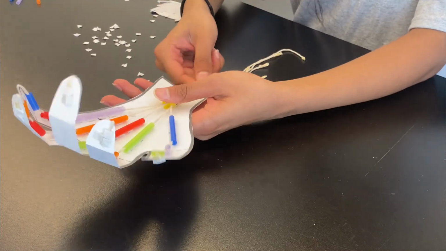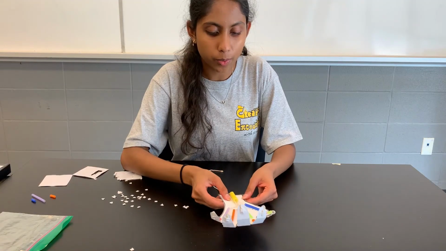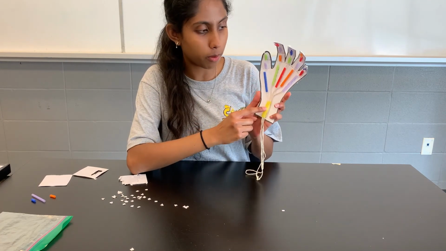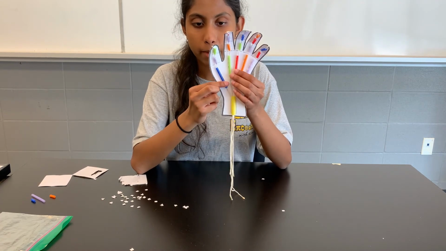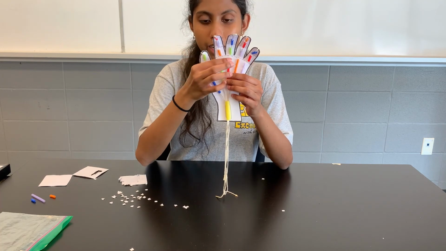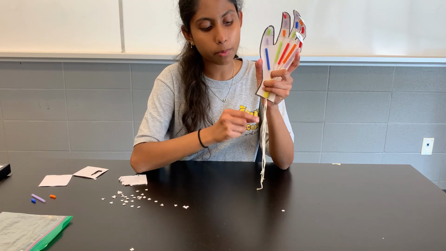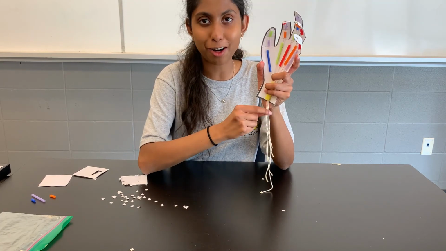So these straws on our hand actually represent the bones in our actual hand. So we have our thick straw here that represents the carpal bones. We have these straws in the middle of our hand that represent our metacarpal bones. And then we have the straws in our fingers that represent our phalanges bones. When we pull on the string, it represents our brain sending a signal to our hand telling us to bend our fingers.